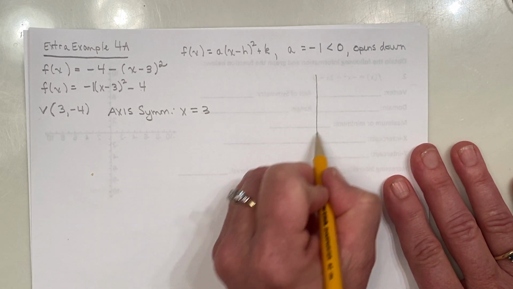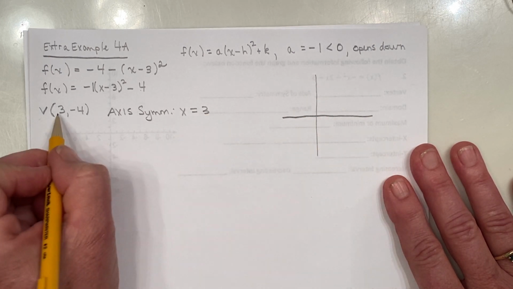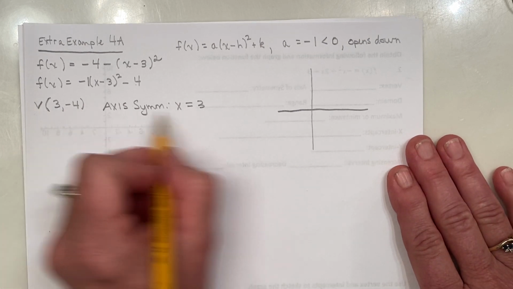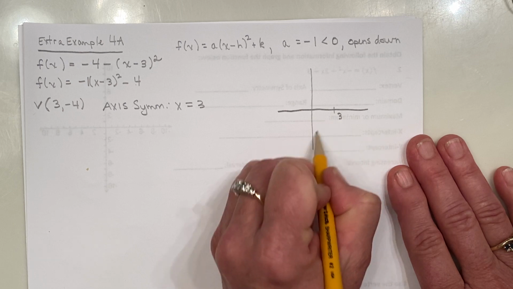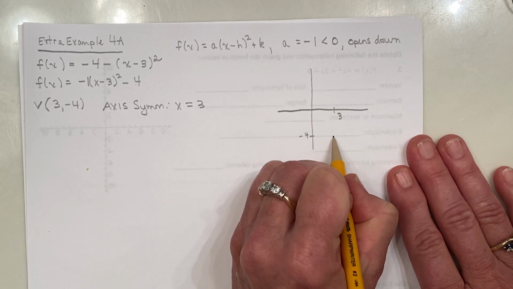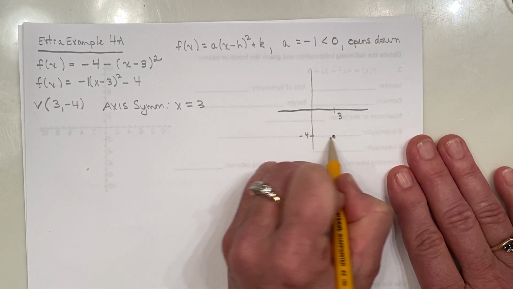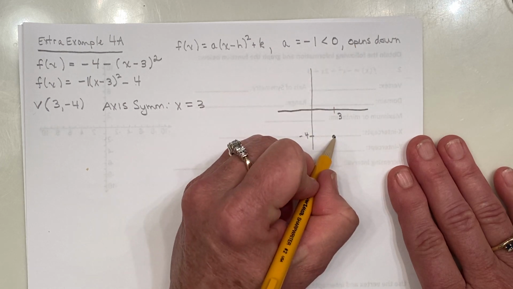Let's go ahead and begin to graph that. So the vertex is found at over 3, down 4 from the origin, so I'll just put a little tick mark here, 3, and then maybe down 4. So right here is the vertex. Remember, the graph opens downward.